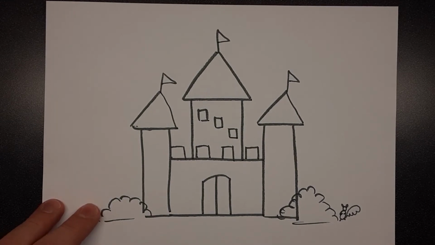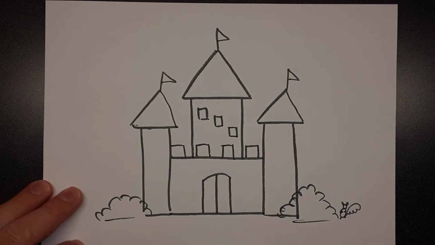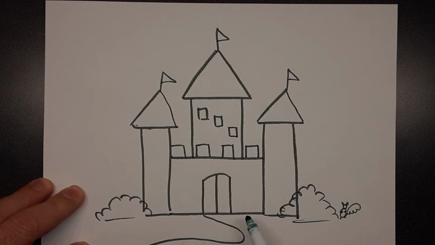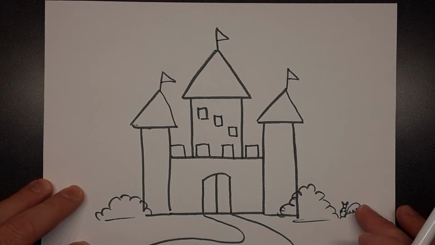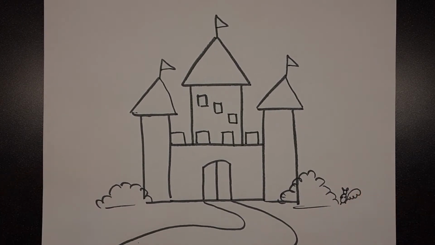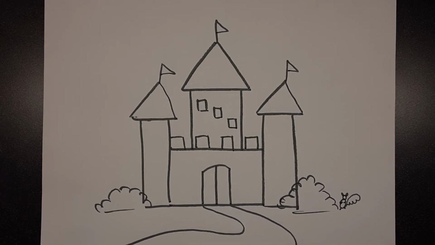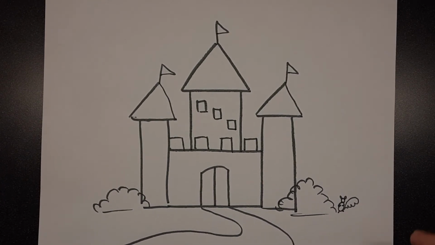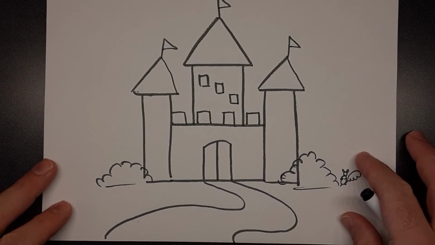And I think in my background, well, there's got to be a road that kind of leads up to my castle. So you can make a road like this. It should be smaller when it's further away from you and wider as it comes towards you. So the front, if you're going to make a road that kind of leads up to the castle, the front really should be wider, and then the back should be narrower.